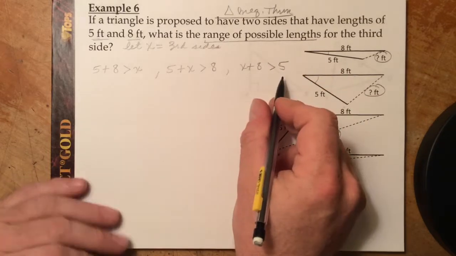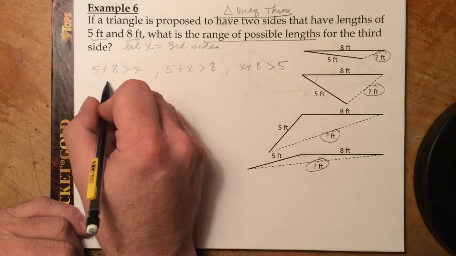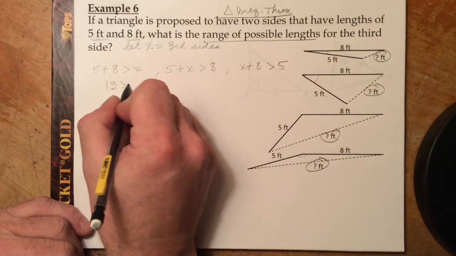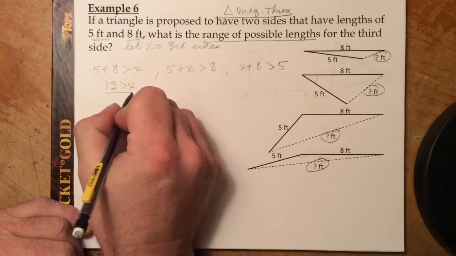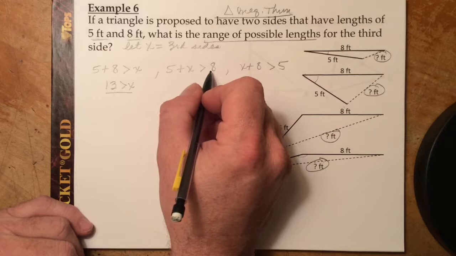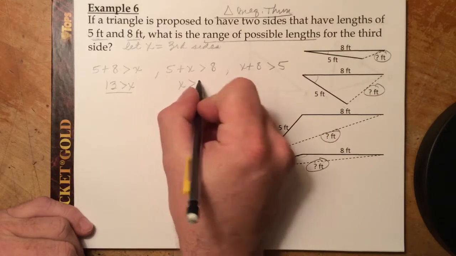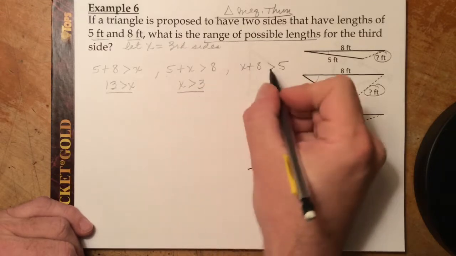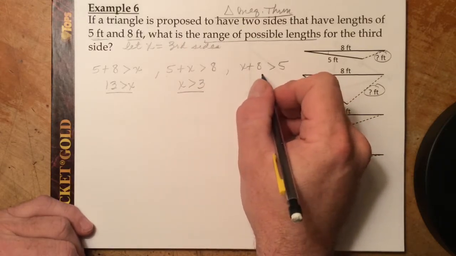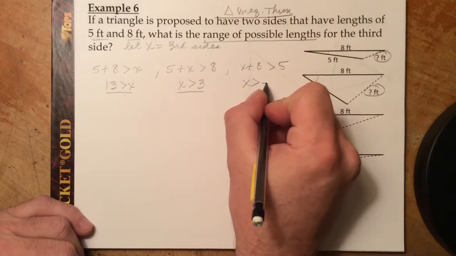Solving each one of these inequalities, similar to the way we solve equations, 5 plus 8 is 13, is greater than x. We'll get back to this in a minute. 5 plus x is greater than 8. Solving for x, we subtract 5 from both sides, and we get x is greater than 3. On the third one, we subtract 8 from both sides, and we get x is greater than negative 3.